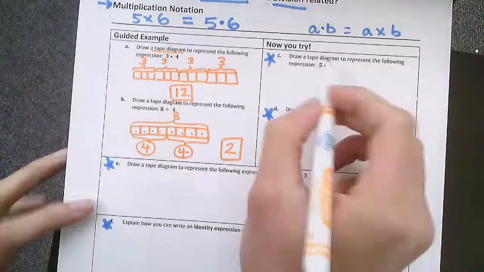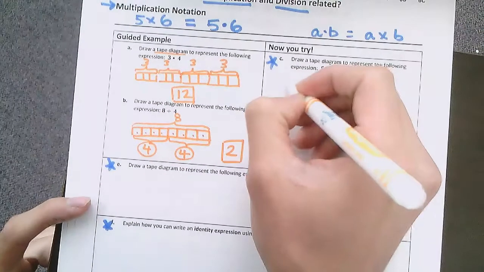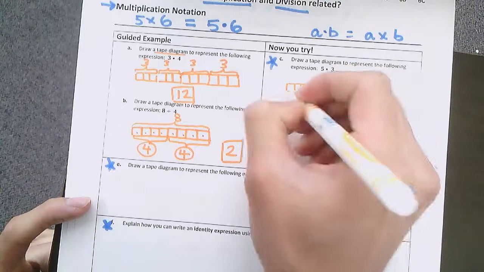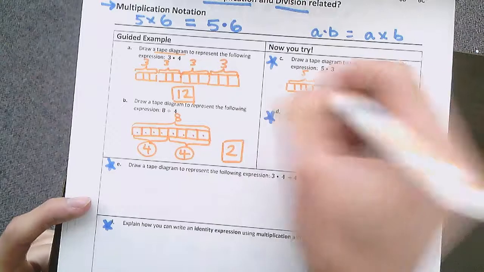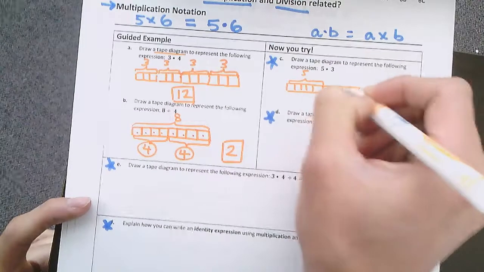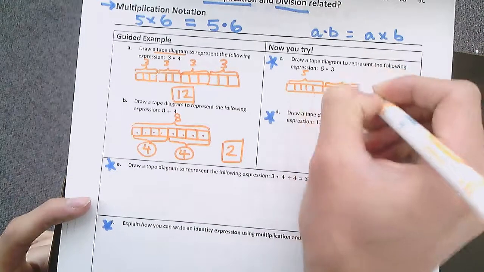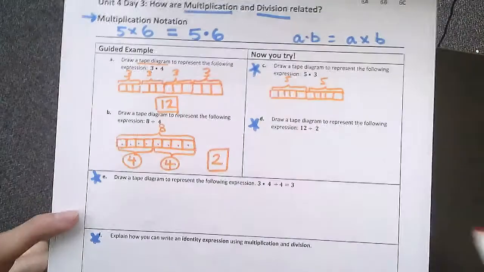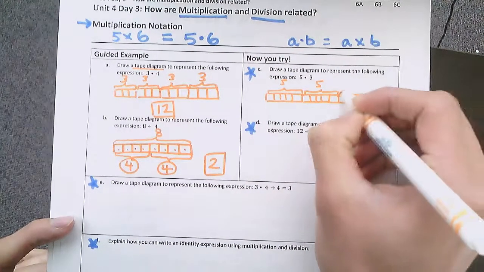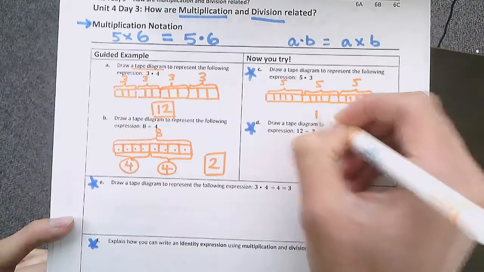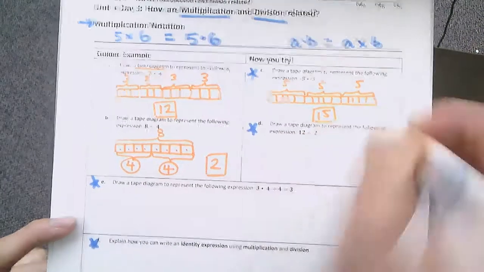Draw a tape diagram for 5 times 3. Well, we have 5. That's one group of 5. Another group of 5. And a third group of 5. 3 groups of 5. Altogether, we have 15 squares.